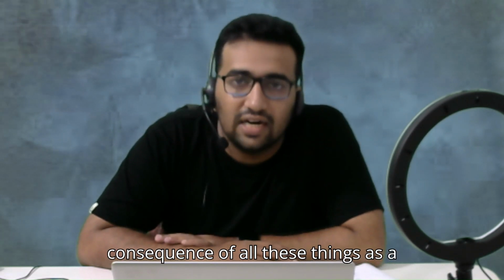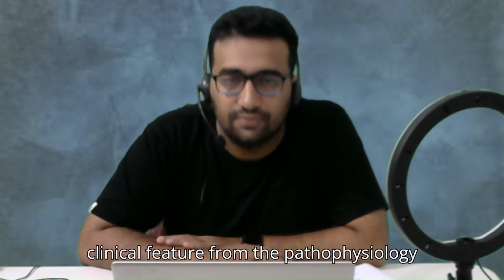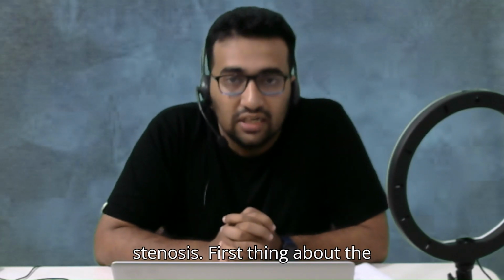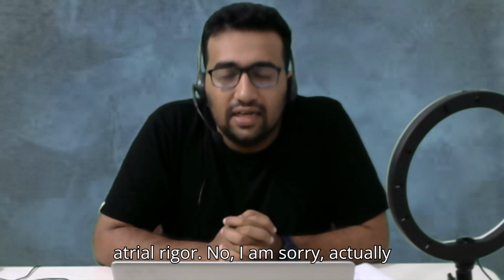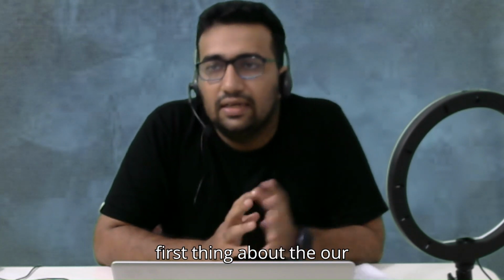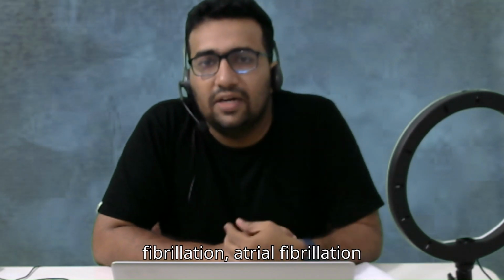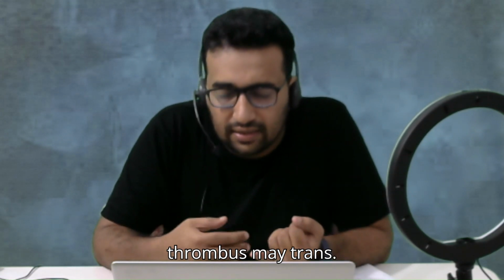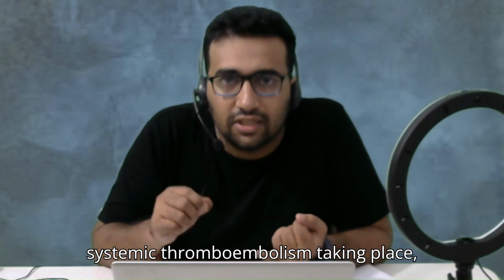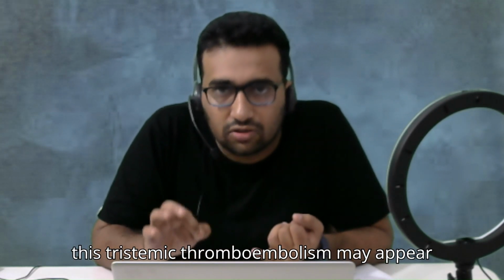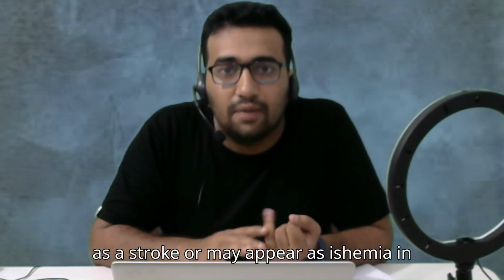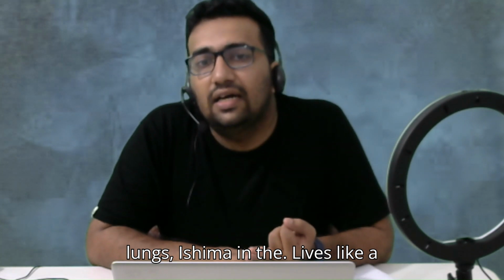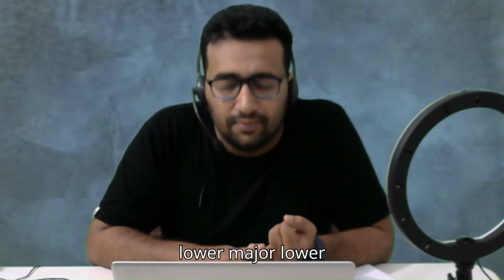Now, let me tell you the consequence of all these things as a clinical feature. From the pathophysiology, I am going to clinical features of mitral stenosis. First thing is left atrial enlargement and atrial fibrillation. Atrial fibrillation results in thrombus formation. This thrombus may be transported through circulation and systemic thromboembolism takes place. This systemic thromboembolism may appear as stroke or as ischemia in the limbs, like the lower limb. Ischemia not in the lungs, ischemia in the limbs.